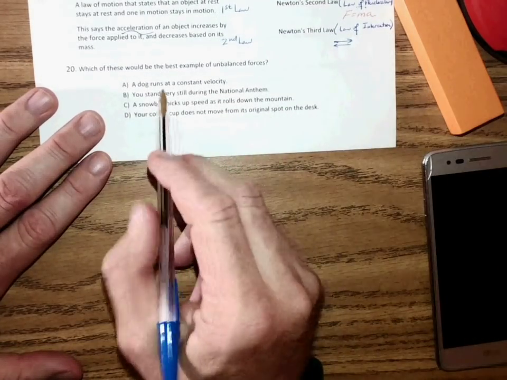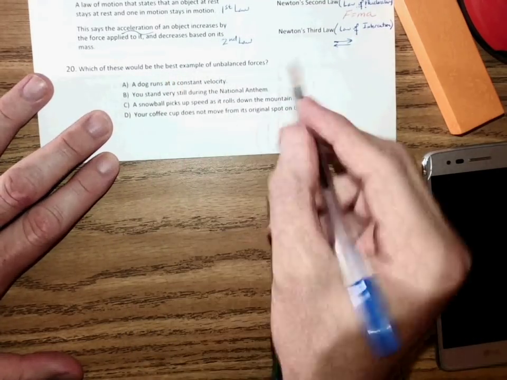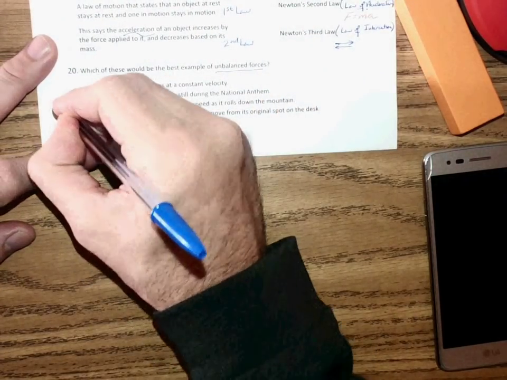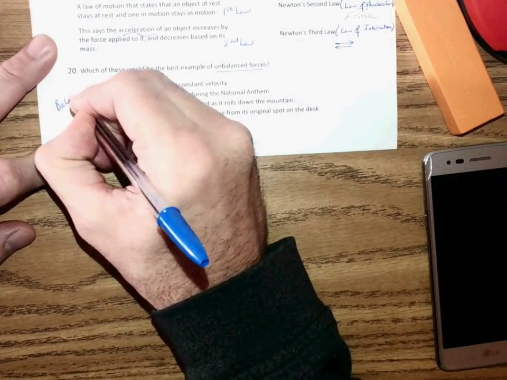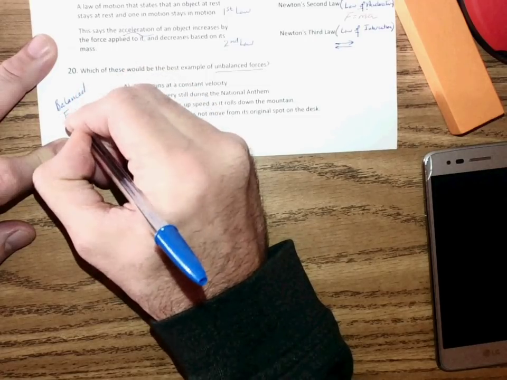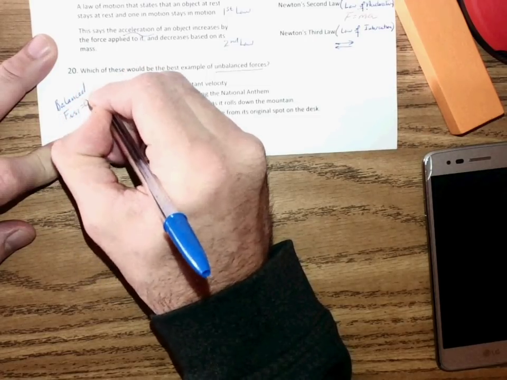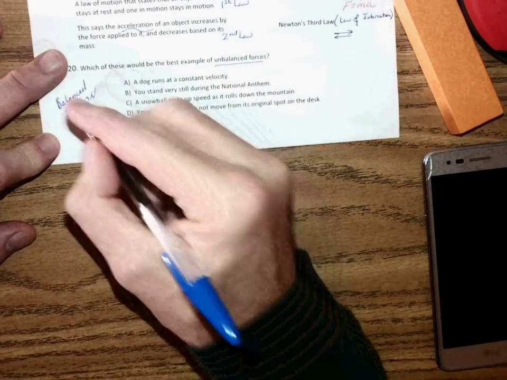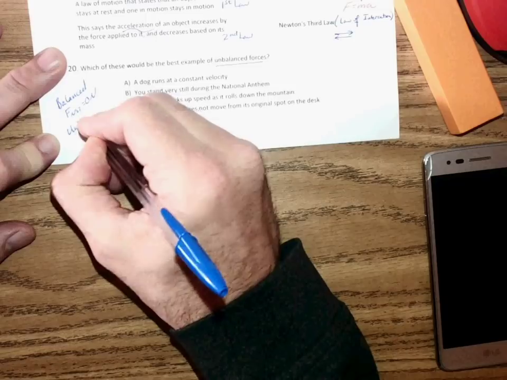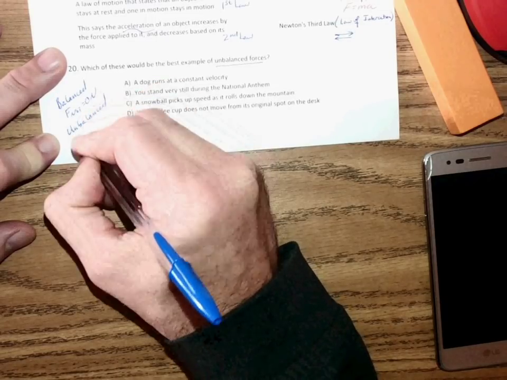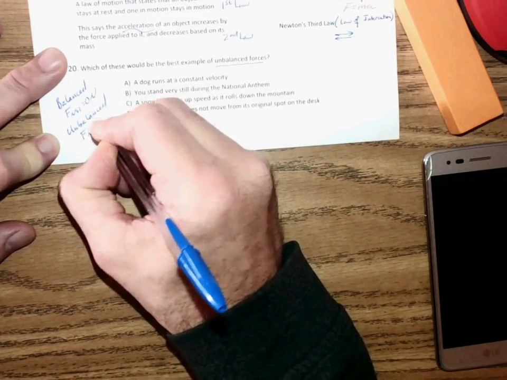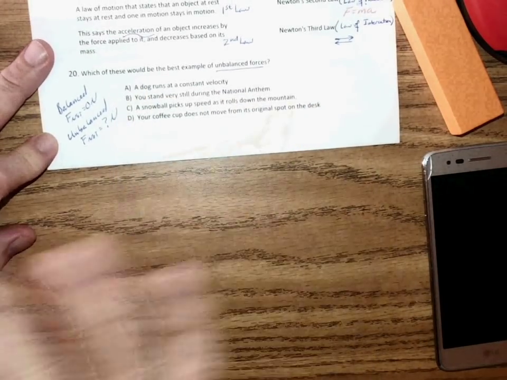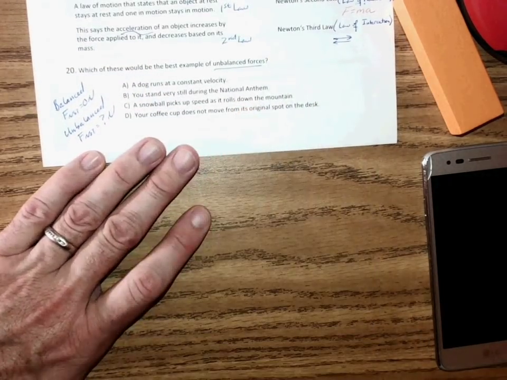Which of these would be the best example of unbalanced forces? Quick reminder: balanced means F net equals 0 newtons. Everything's balanced. It could still be in motion, but it's going to be constant. Unbalanced means F net equals something. It's got to equal something. It's just going to accelerate one way or another.